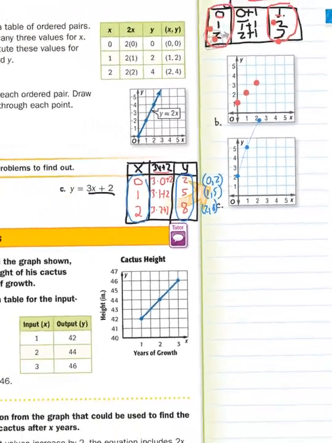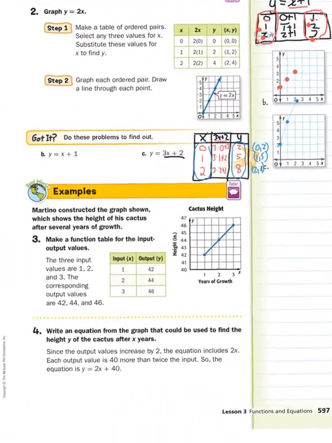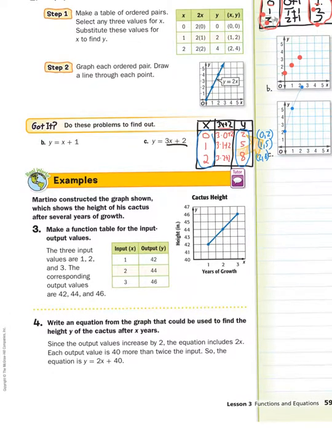Now we're going to go down to these examples. And this is where we're going to do the reverse. We're going to take the graph, go to a function table, and then get the equation. So it's the reverse of what we just did. So this says, Martino constructed the graph shown, which shows the height of his cactus after several months. So he has input 1, output y.